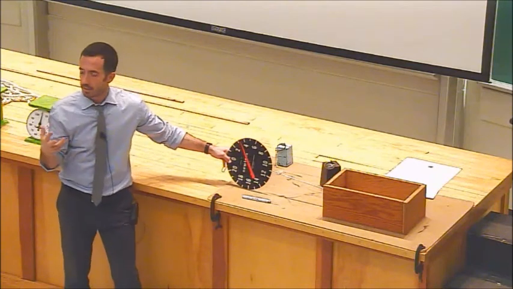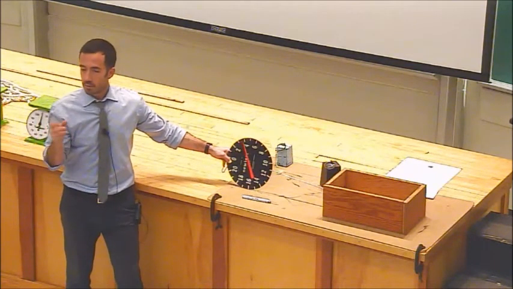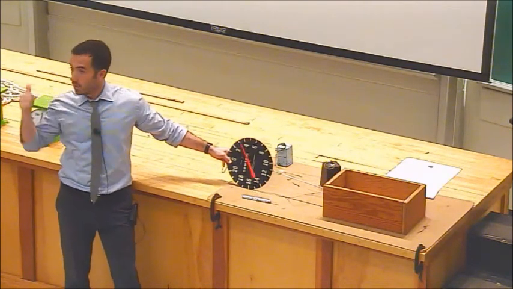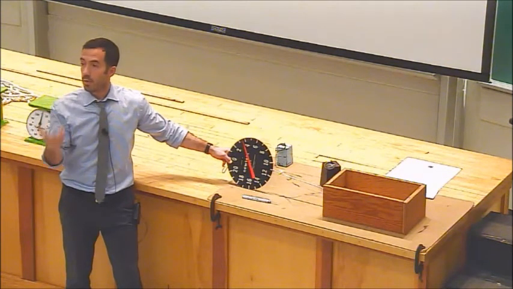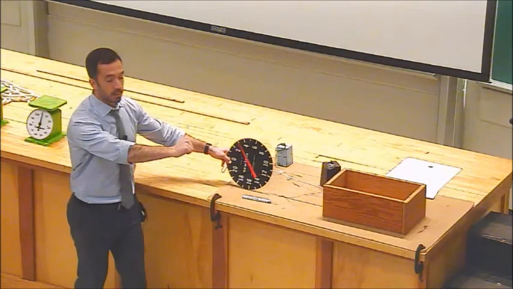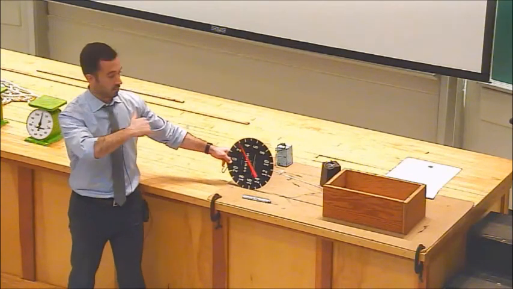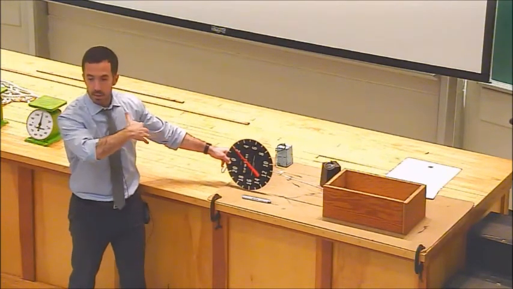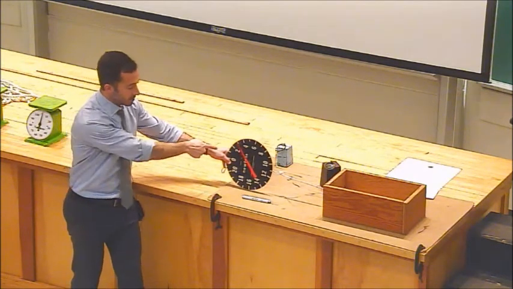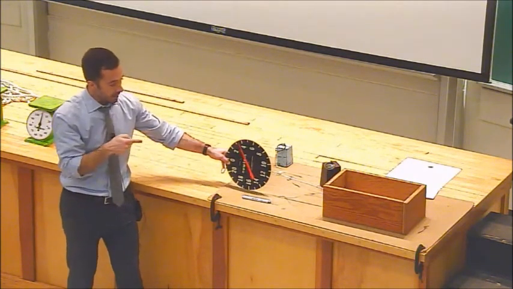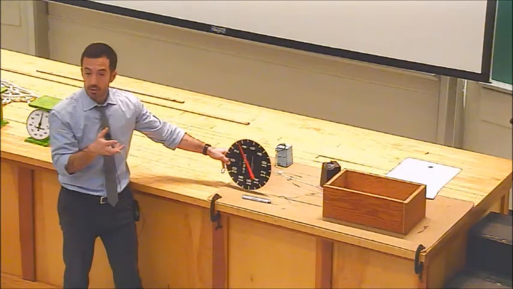I don't know if I mentioned this about friction. Friction force is always parallel to the surface, mu times the normal force, and it always opposes motion. That's part of the definition. So I'm trying to pull this box to your left. Friction is opposing me to the right, and this is measuring that force. It looks like I can get up to around 11 or so.